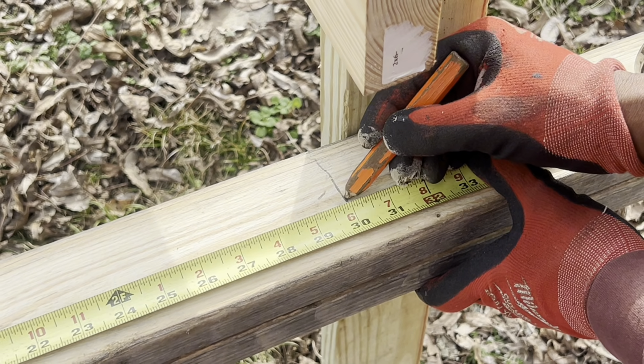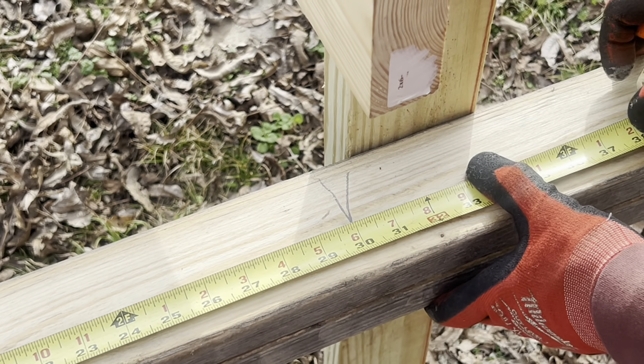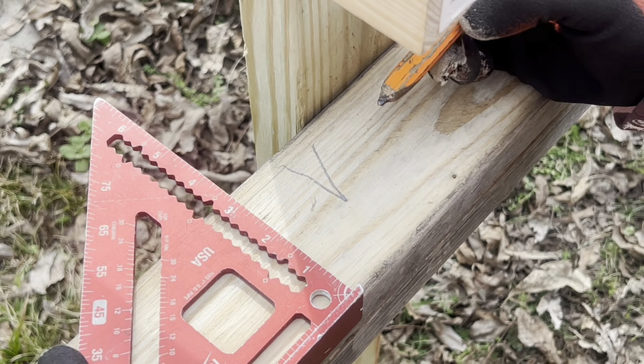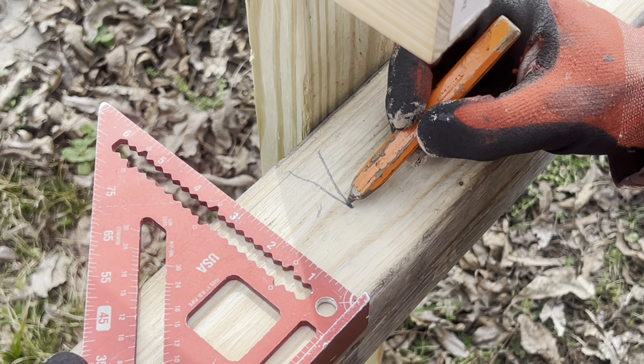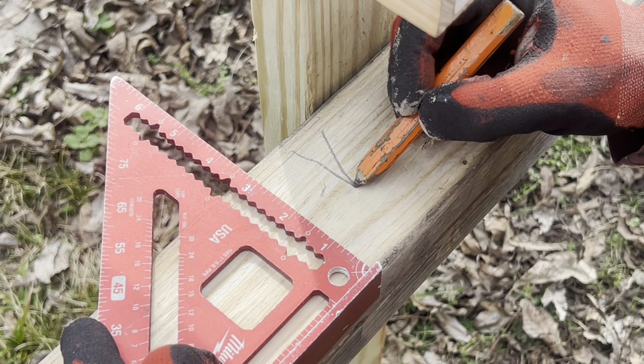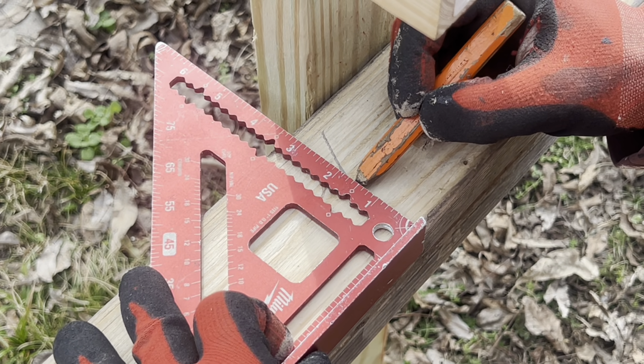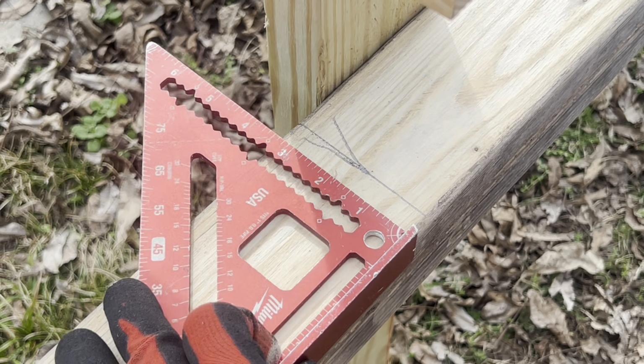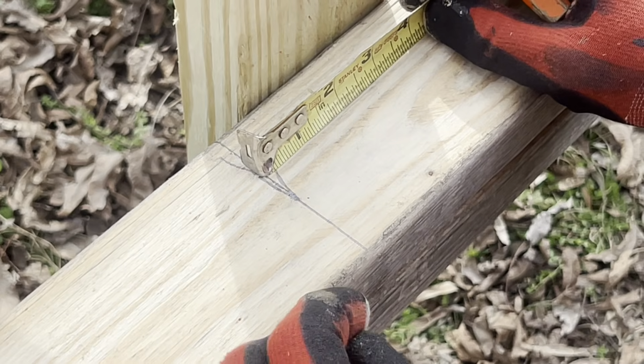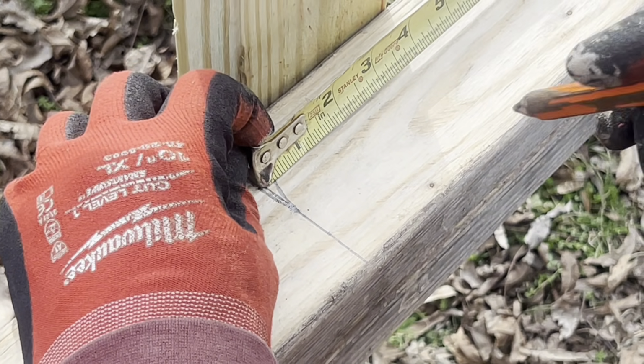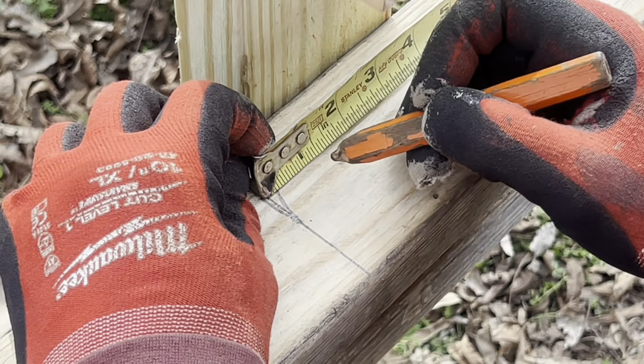Put our crow's foot right there. We're going to put our pencil on our crow's foot, bring up our speed square in order to make our center line. Right there. Now I'm going to go 3/4 of an inch on either side of the center line.